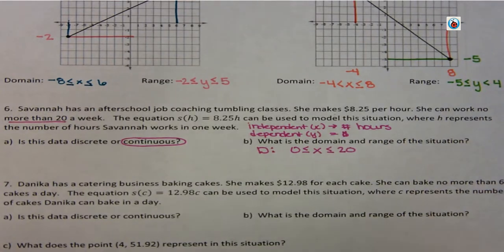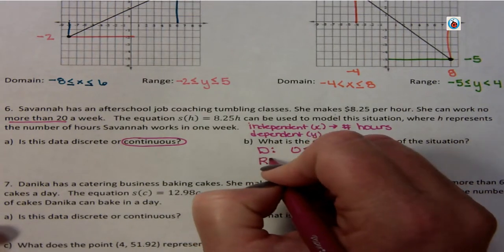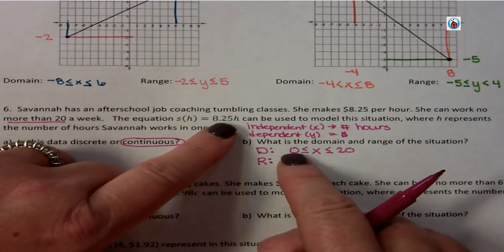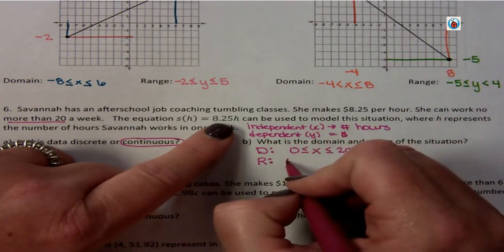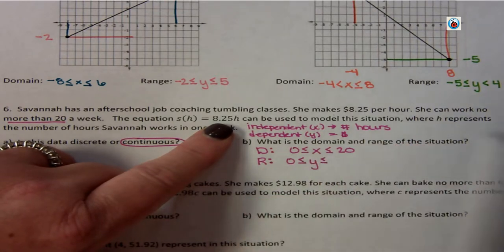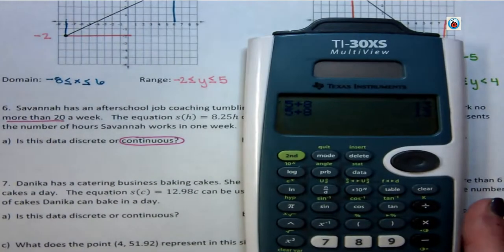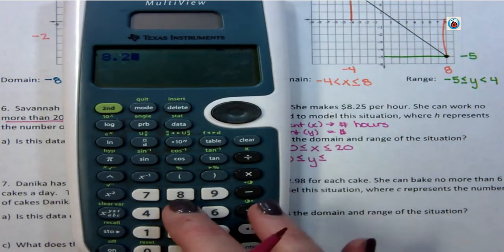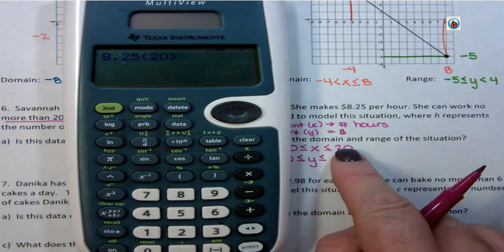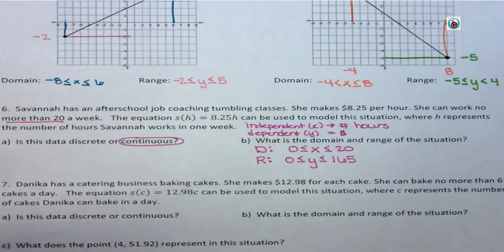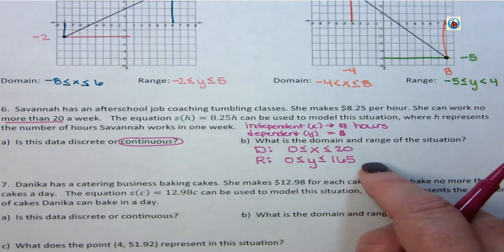Okay, so now we got to find our range. You got to know your domain to find your range. So when you have the equation, it's really easy. Take your first input, your 0, and plug it in. 8.25 times 0 is 0. So if she doesn't work any hours, she doesn't get paid any money. Next, we're going to take that 8.25 and I'm going to do 8.25 times 20 because that's the maximum number of hours she can work. And she could make $165 that week. So the domain is the number of hours and the range is how much money she can make.